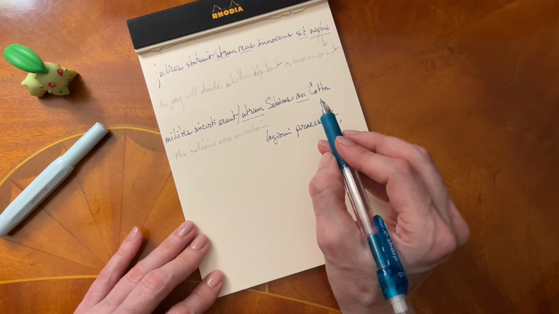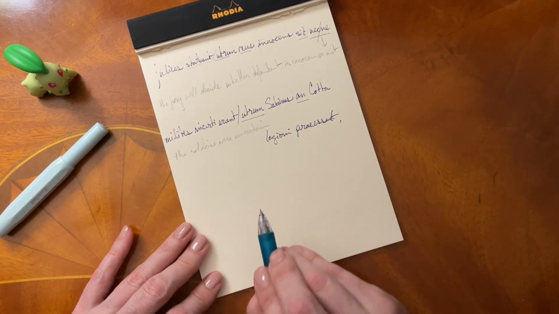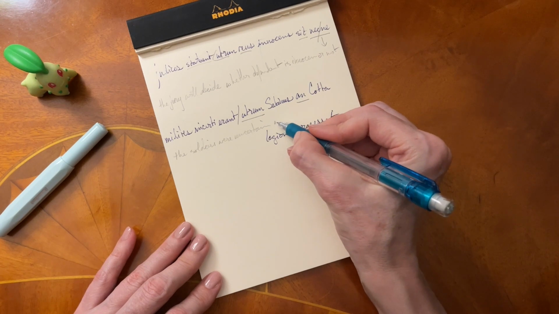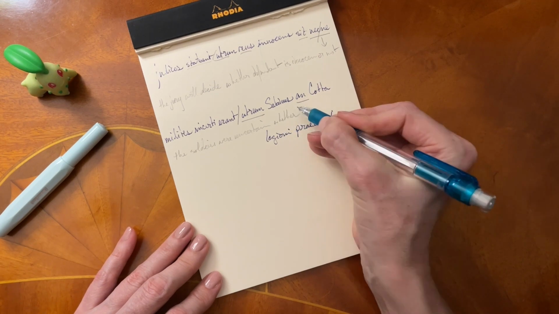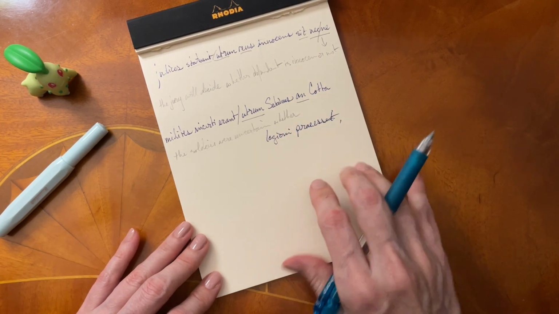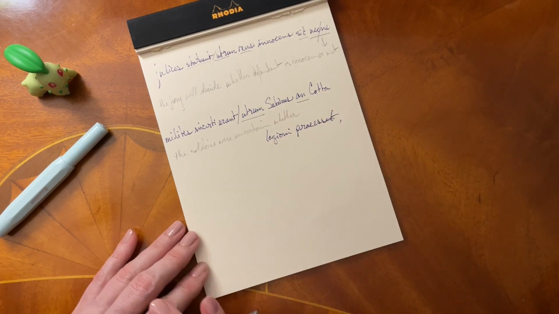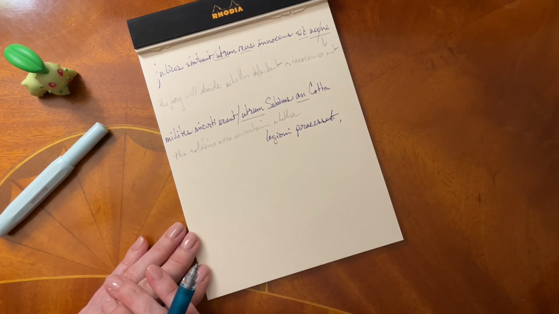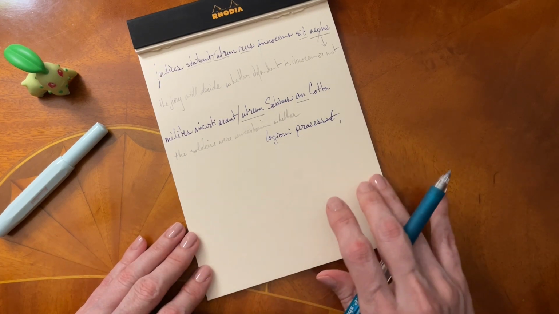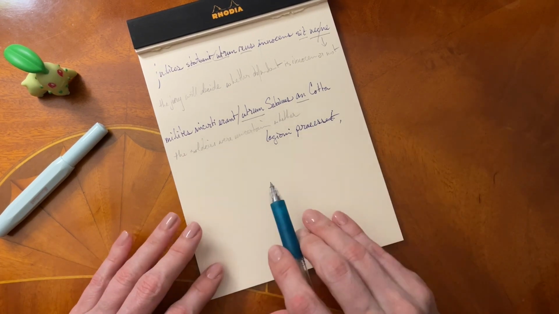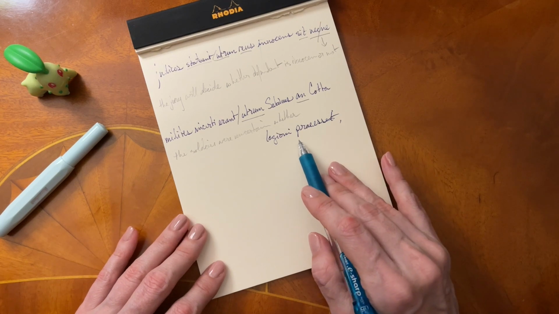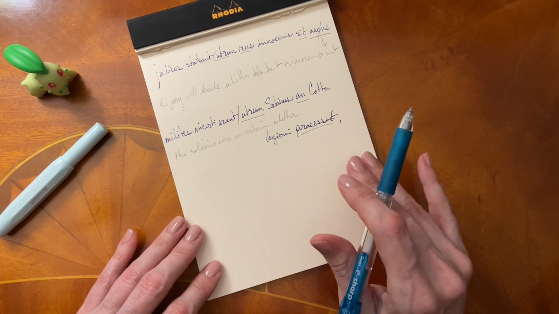Utrum an. They were uncertain whether Sabinus an Cotta. And here we have a nominative. And we also have our verb praeesset.